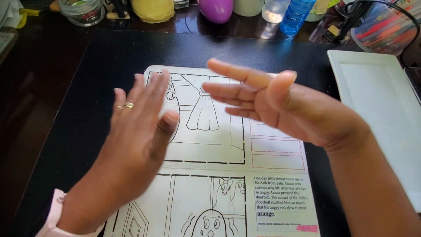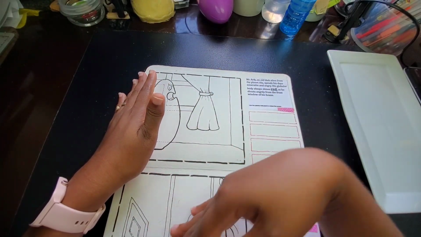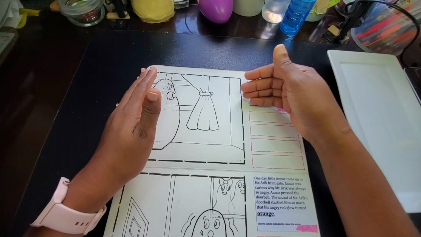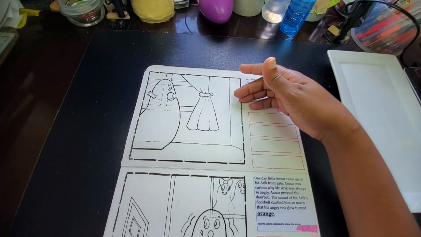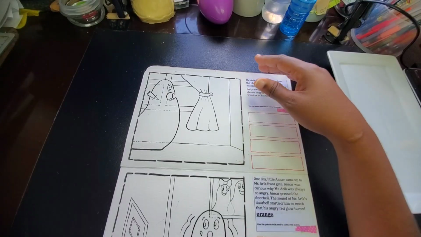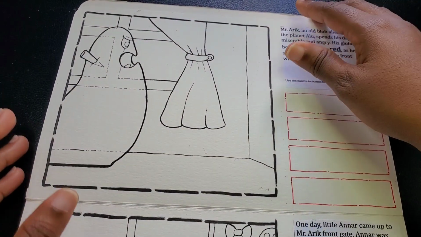If I decide to color those one color, then what color should I use so that I can bring out Mr. Alric? Let me bring you guys back in.